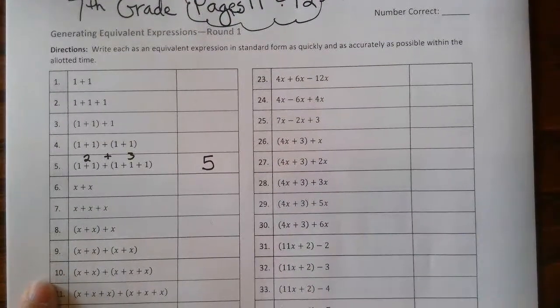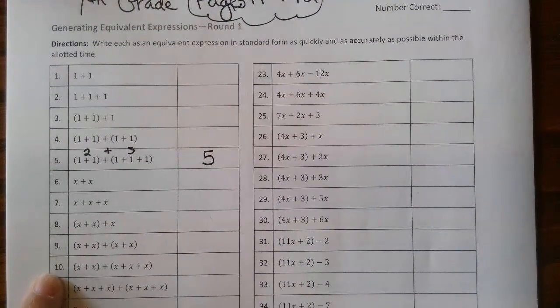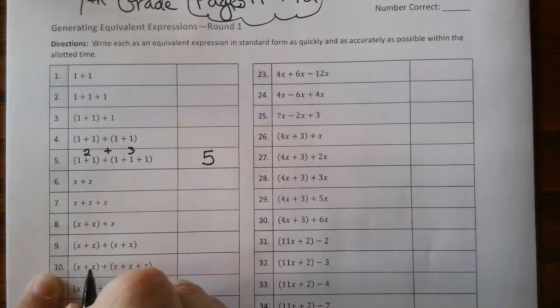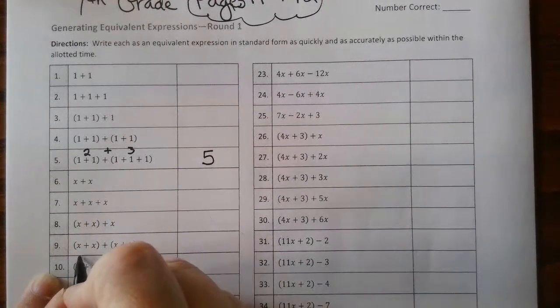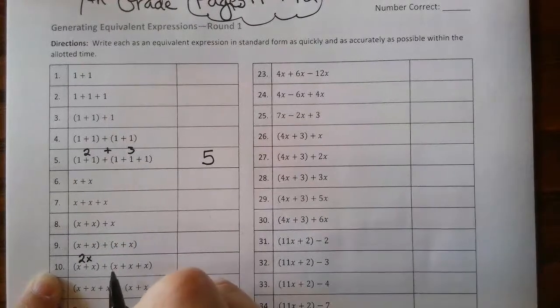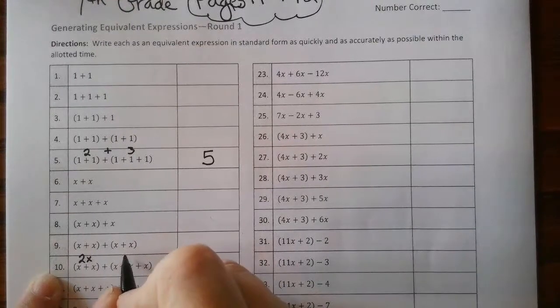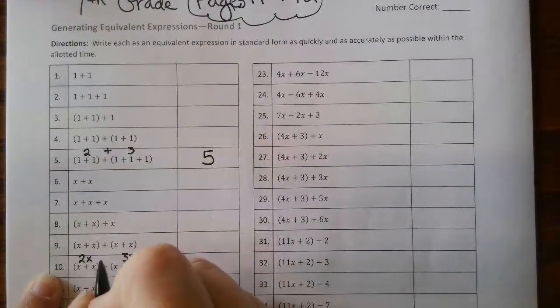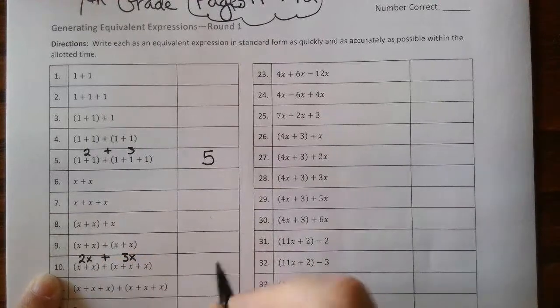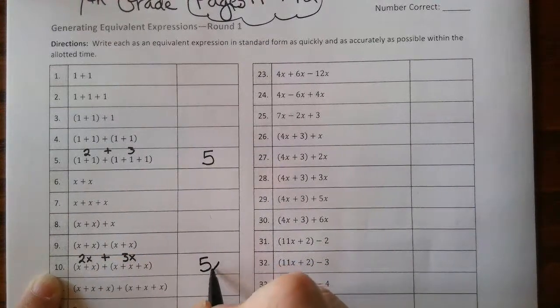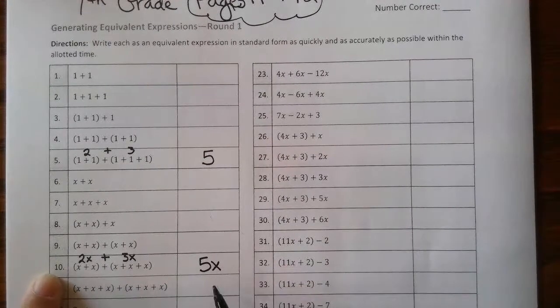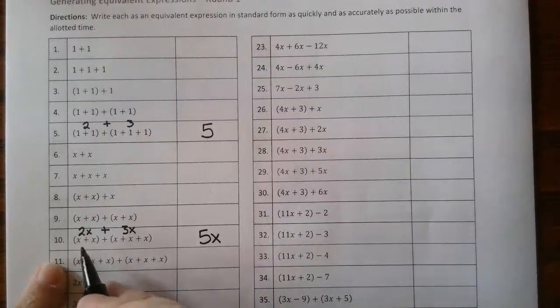Let's scroll down, and now we're going to do number 10. Number 10 and number 5, you see, look almost identical, except number 10 has x's instead of 1's. So if I have x plus x, how many x's do I have? I have 2 x's. And if I have x plus x plus x, how many x's do I have? Well, there's 3 x's there, because they're just being added together. And 2 x's plus 3 x's is 5 x's. Or 5 times x, because repeated addition is also known as multiplication.